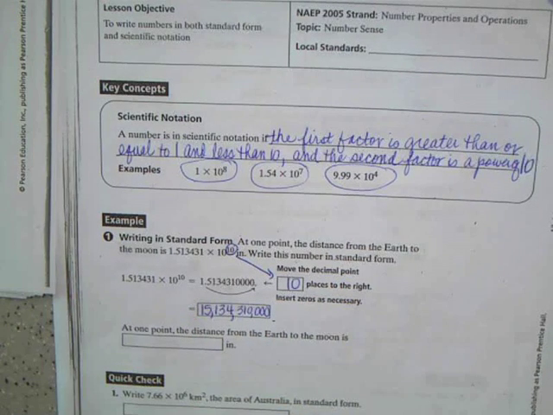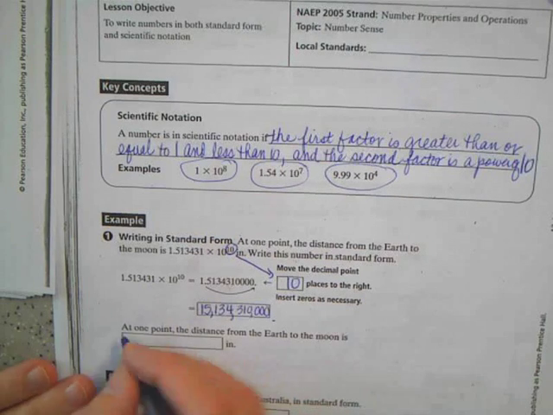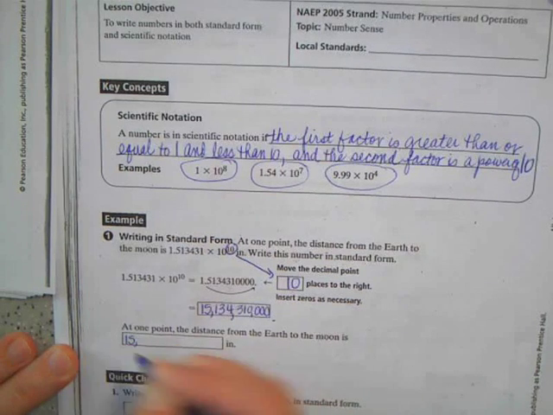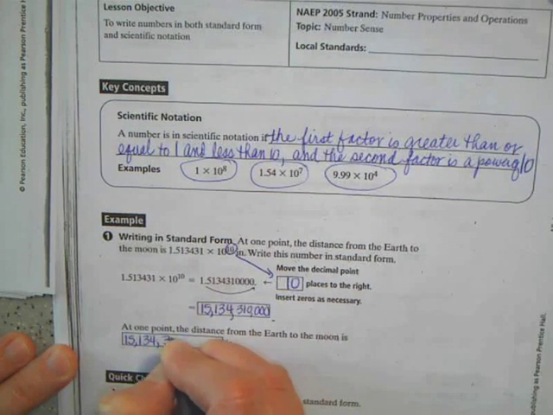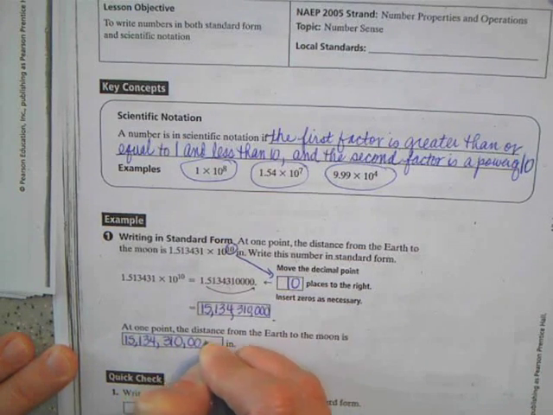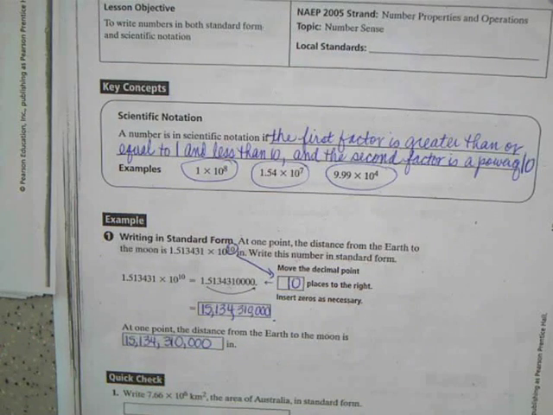So I believe that's 15,134,310,000. So at one point, the distance from the Earth to the Moon is 15,134,310,000 inches. Okay?